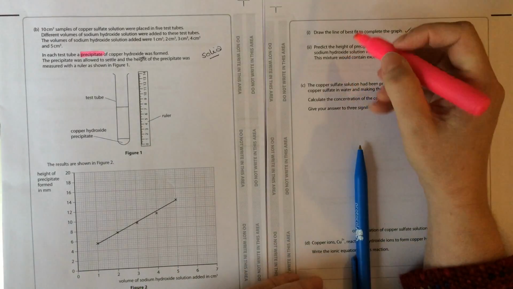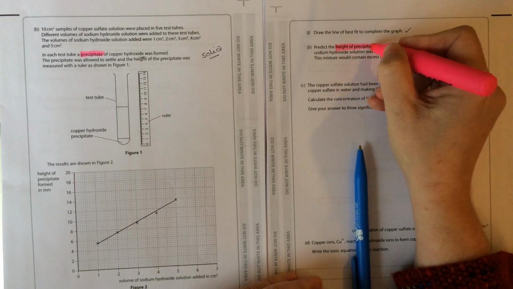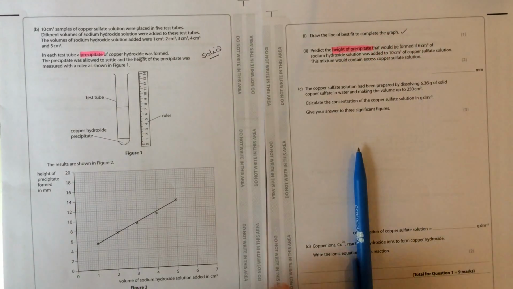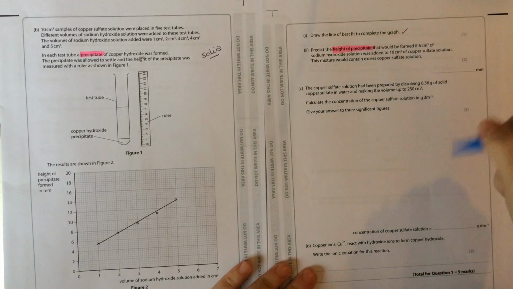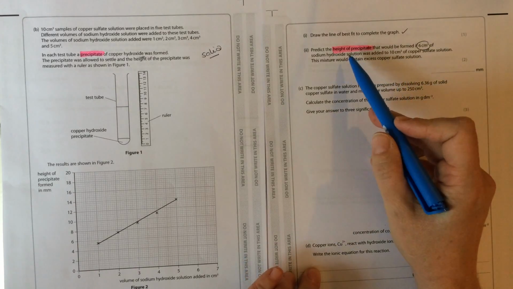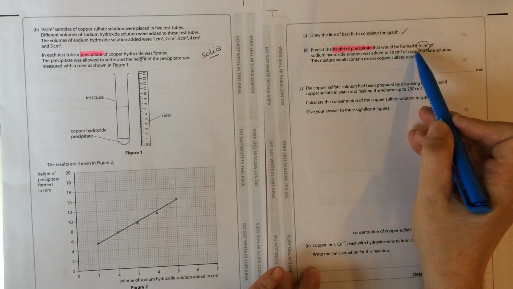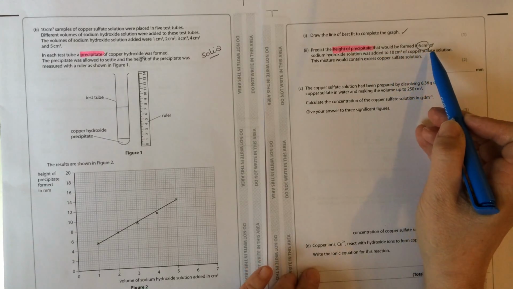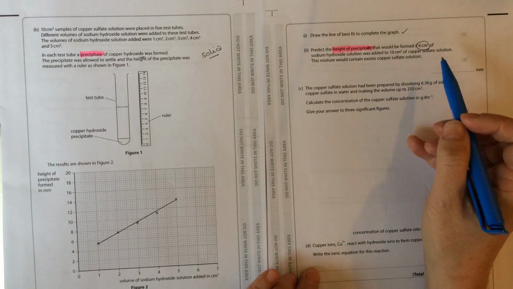Predict the height of precipitate that would be formed if 6 centimetres cubed of sodium hydroxide solution was added to 10 centimetres cubed of copper sulfate solution. This mixture would contain excess copper sulfate solution. So I'm working out the height based on 6 centimetres cubed. Now, I'm not going to guess this. I'm just going to be really careful and get my answer right.